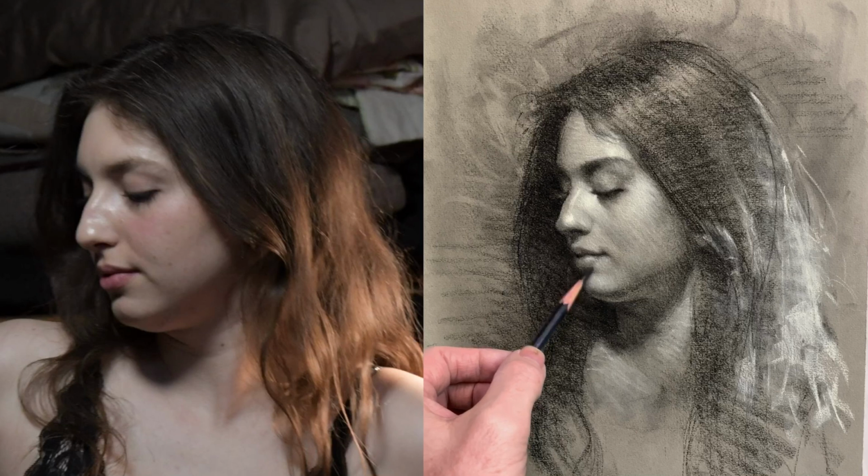And let me know if you have any questions about this little portrait. And I'll actually get some photos of this and I'm going to put it up on List and Art for sale.